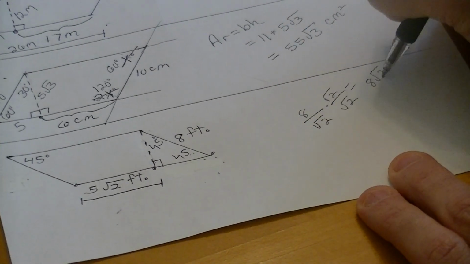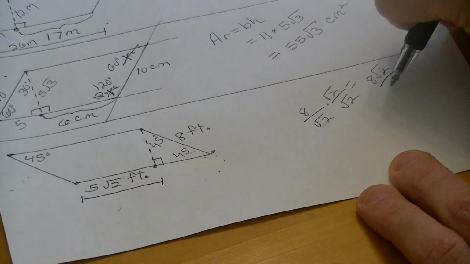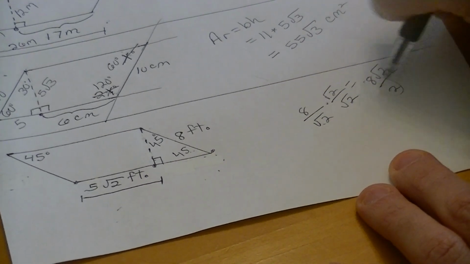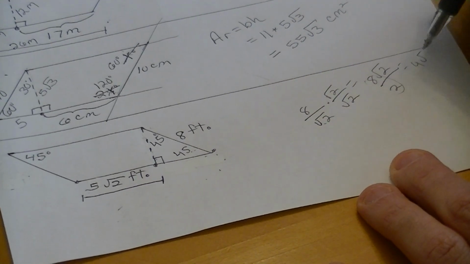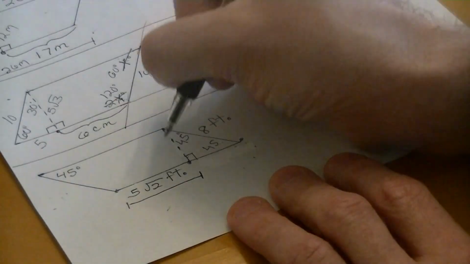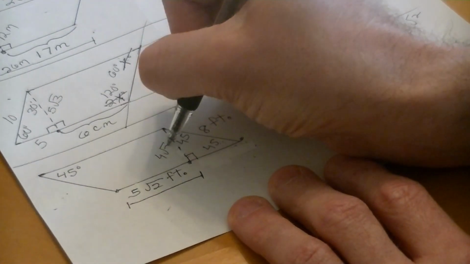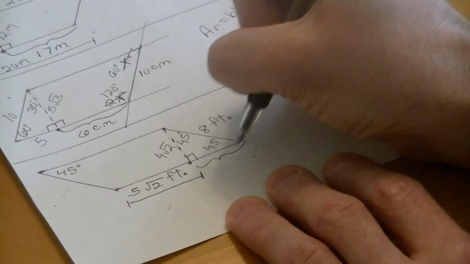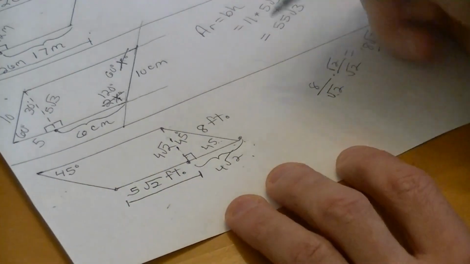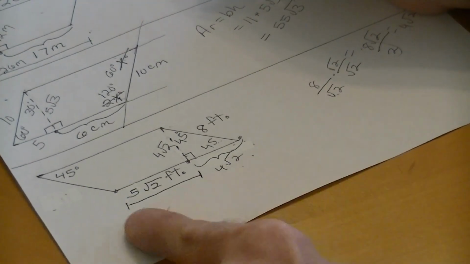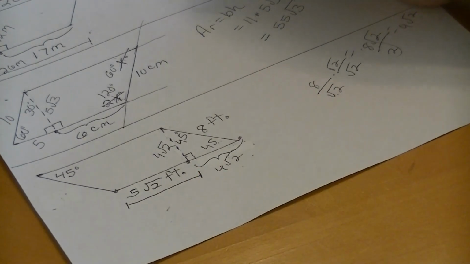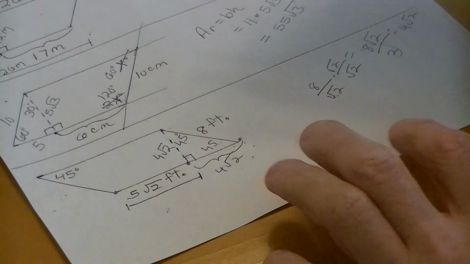Numerator, 8 root 2. Denominator, root 2 times root 2 is 2. 8 over 2 is 4, so 4 root 2. That's this, and because it's isosceles, that's also this, which means my whole base down here is 5 root 2 plus 4 root 2, 9 root 2.